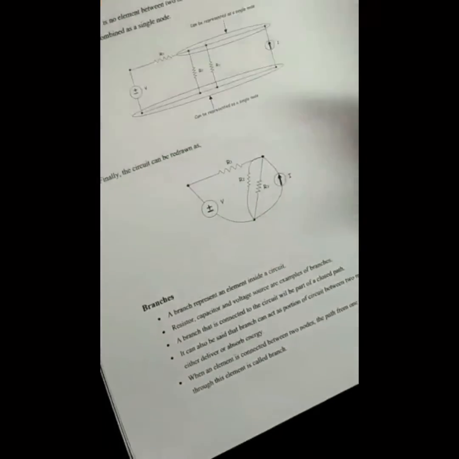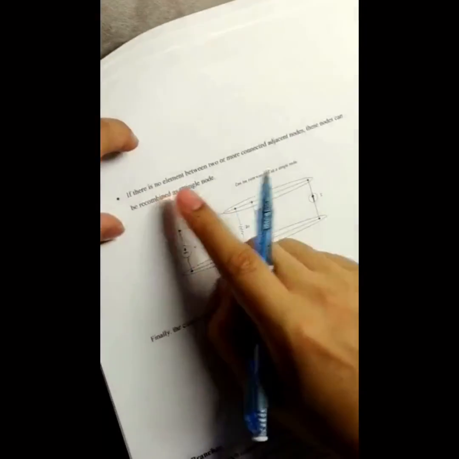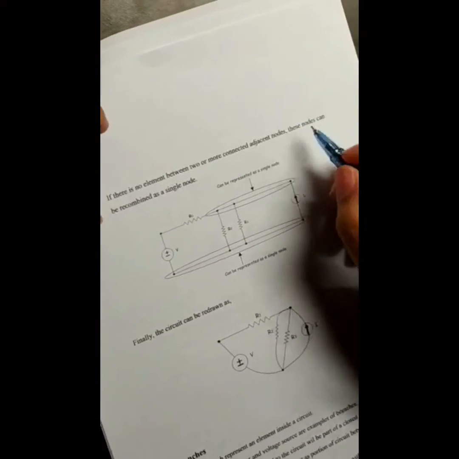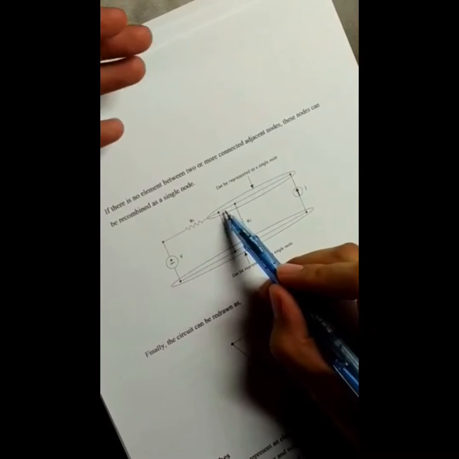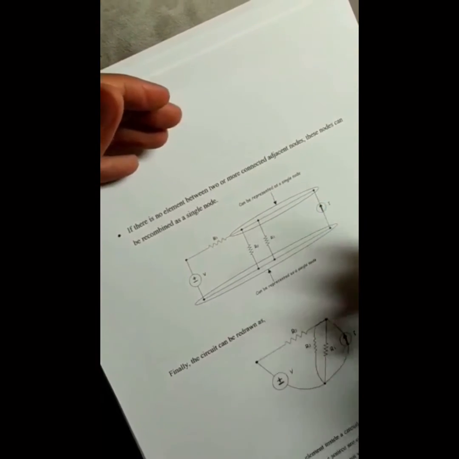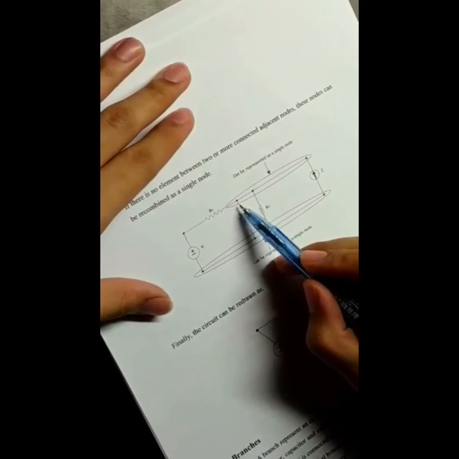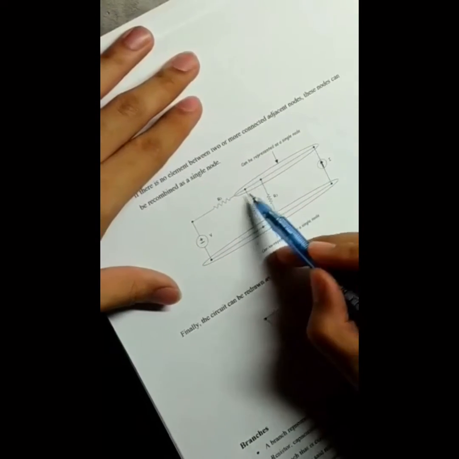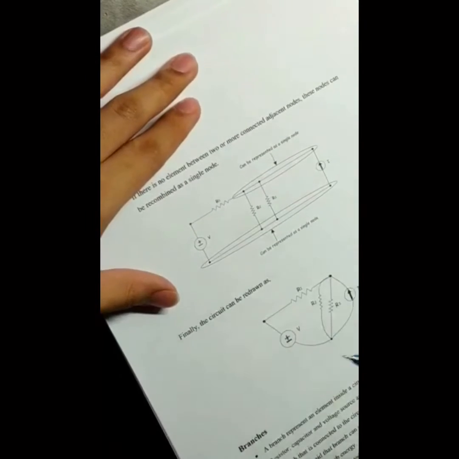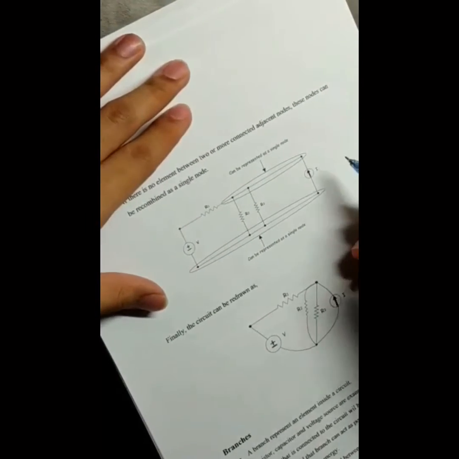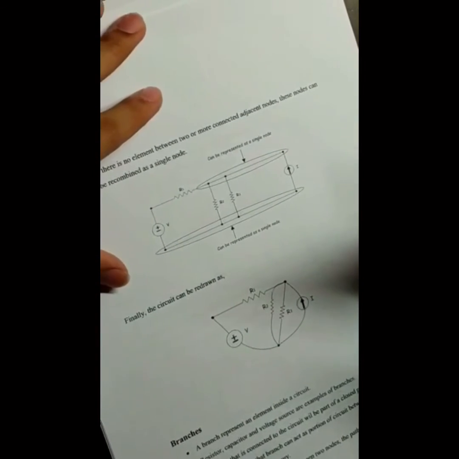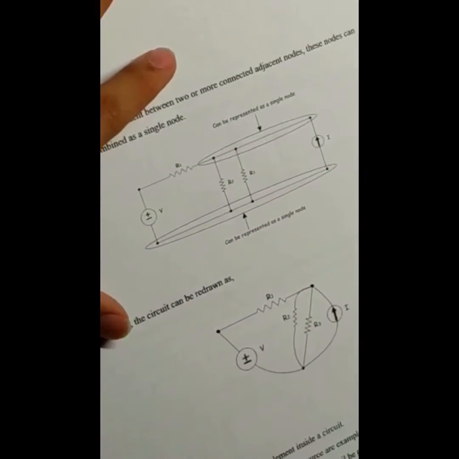There will be a situation where, if there is no element between 2 or more connected adjacent nodes, these nodes can be recombined as a single node. That means if there is no element such as a resistor, voltage source or current source, we can assume that these 3 nodes can be represented as a single node. So that's the lower part. These 4 nodes will be a single node. So we can redraw the diagram like this.